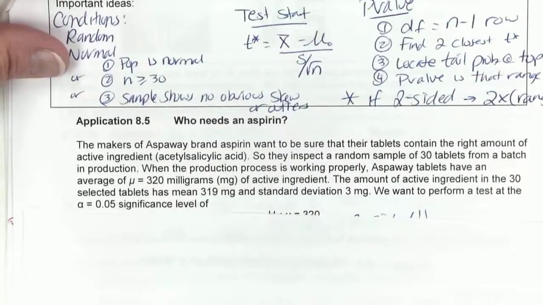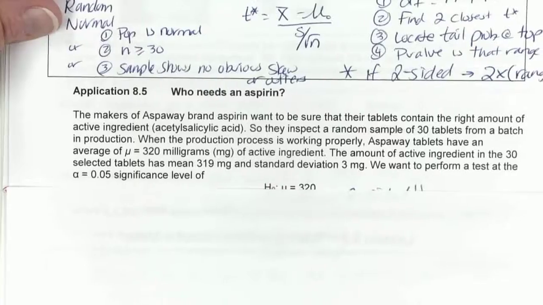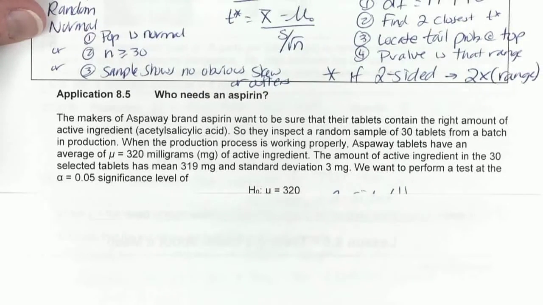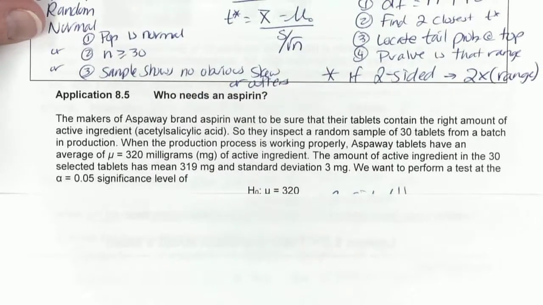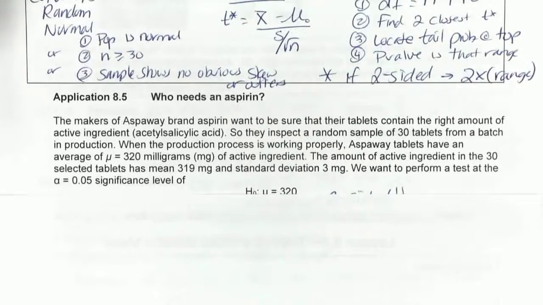Here's our example. The makers of Aspaway brand aspirin want to be sure that their tablets contain the right amount of active ingredient. So they inspect a random sample of 30 tablets from a batch in production. When the production process is working properly, Aspaway tablets have an average, population mean, equal to 320 milligrams of active ingredient.